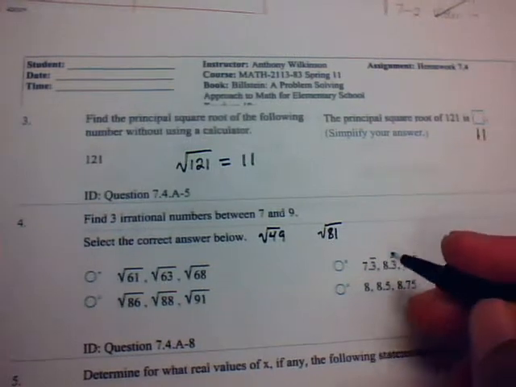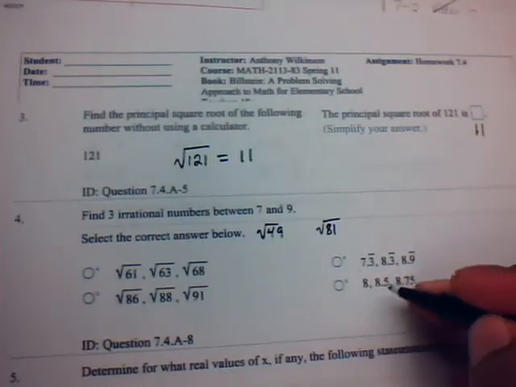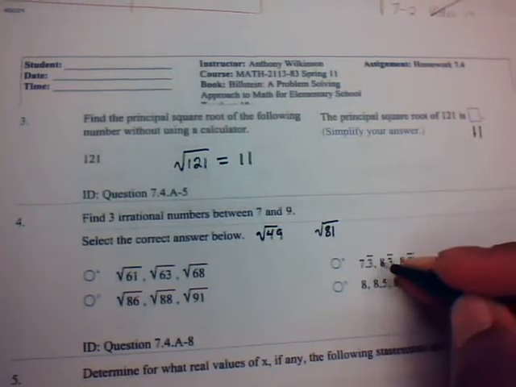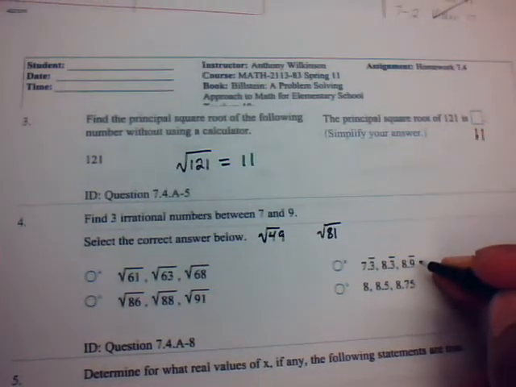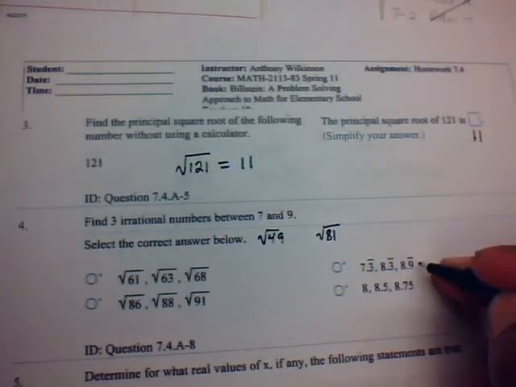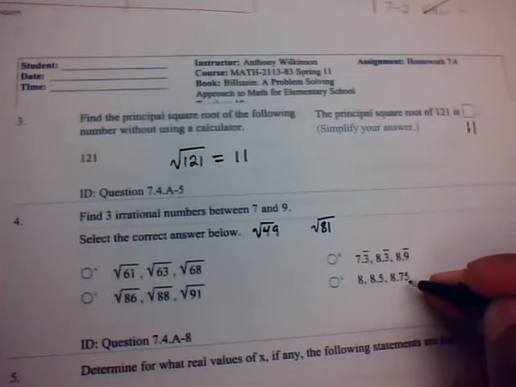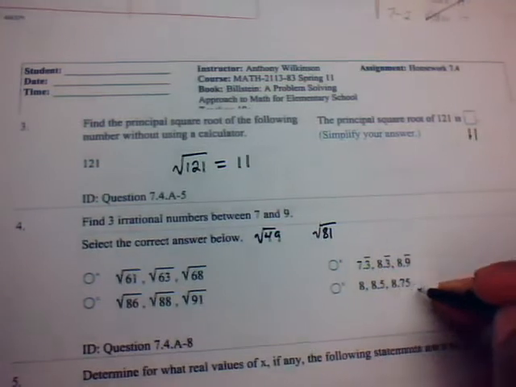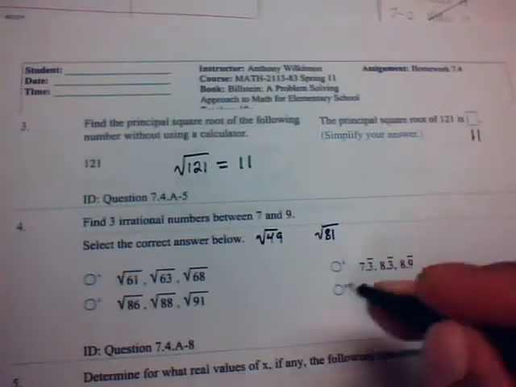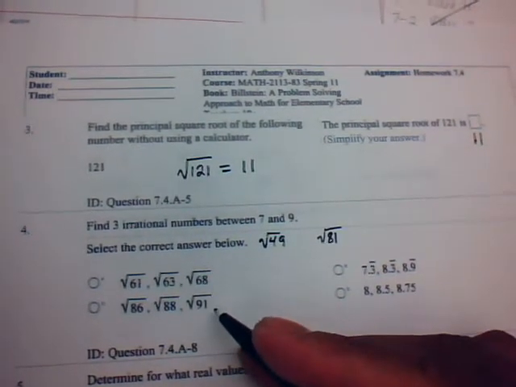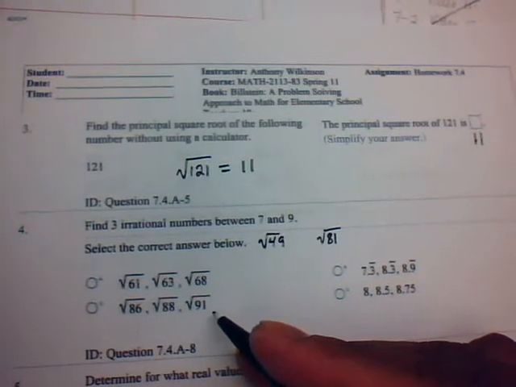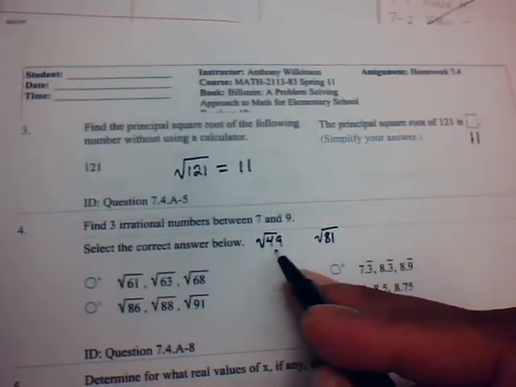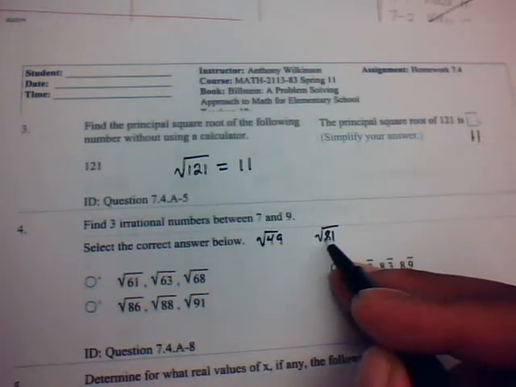So here I can eliminate B and D because these are not irrational numbers. In B, we have a set of repeating decimals. That's a set of rational numbers. Here, I have terminating decimals in part D. That's rational. So it's got to be either A or C. And the numbers underneath the radical have to be between 49 and 81.